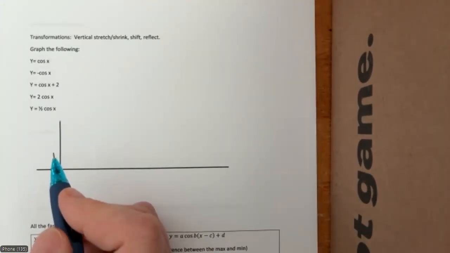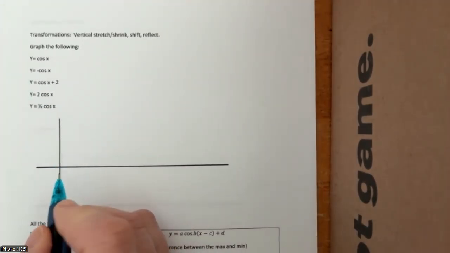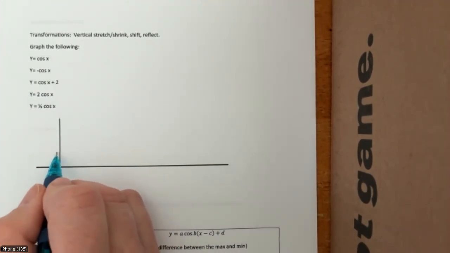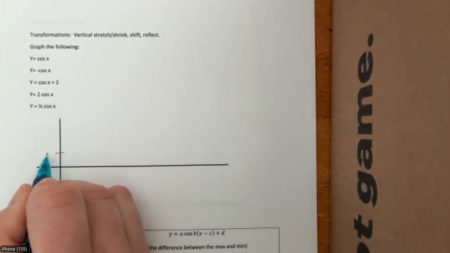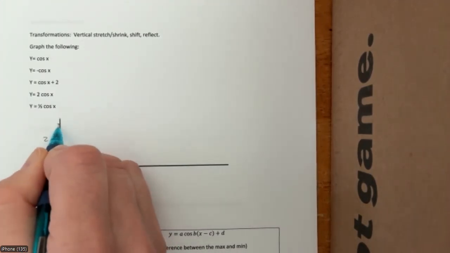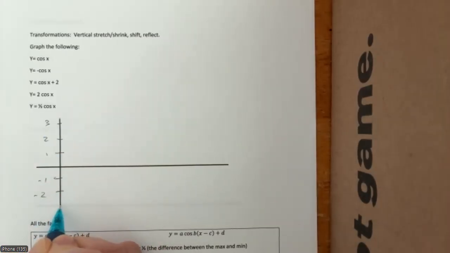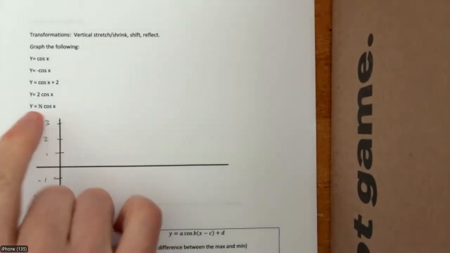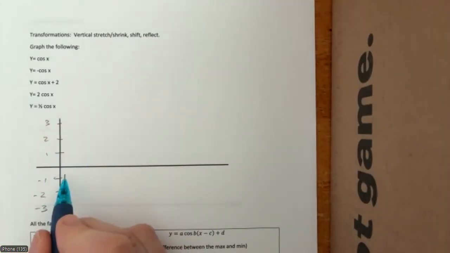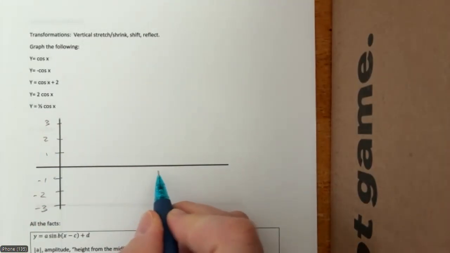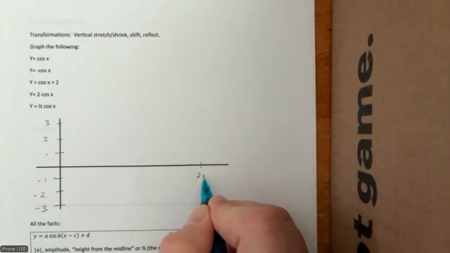So let's make our vertical scale go up to 3. So 1, 2, 3, evenly spaced as always. And for the period, I'll do the same thing where I go out to 2 pi.